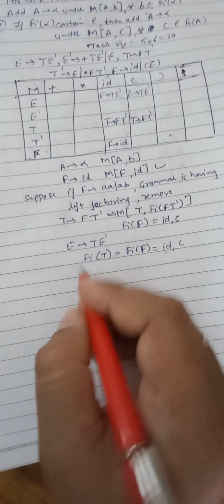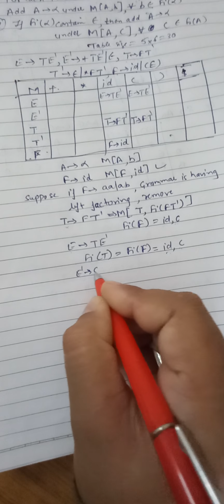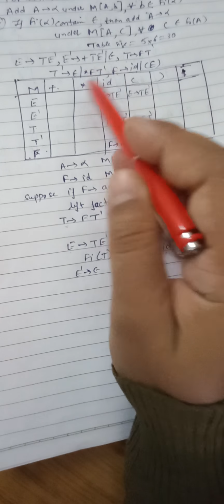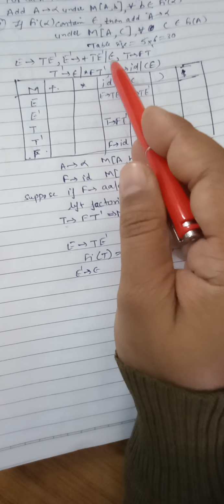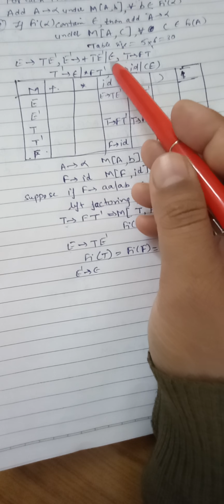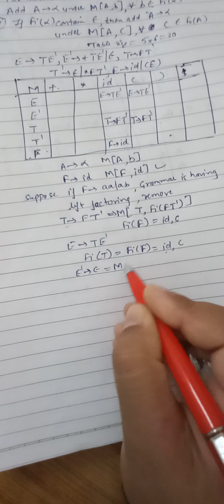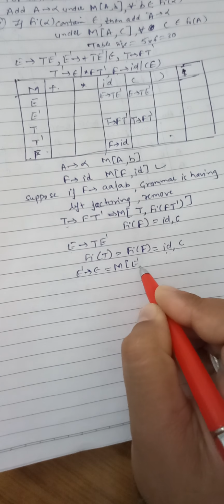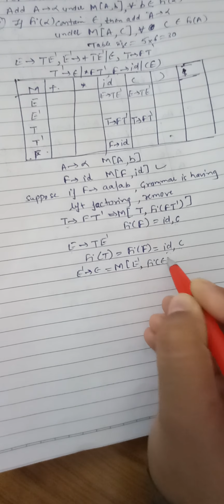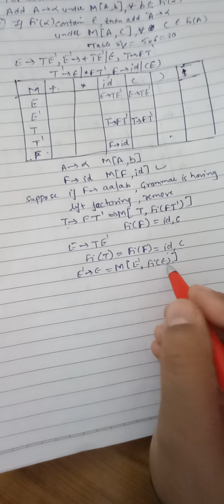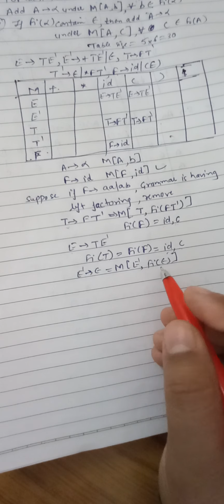Now we'll see the next, that is e dash tends to epsilon, because we have this production e dash tends to epsilon also. Because this is epsilon, we cannot take first of epsilon, which is not possible.